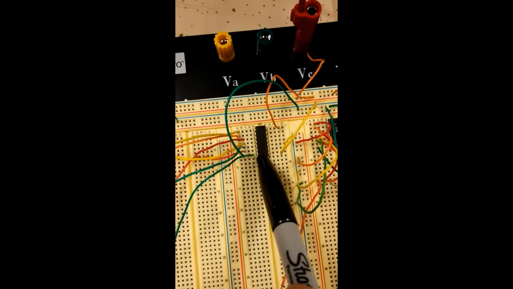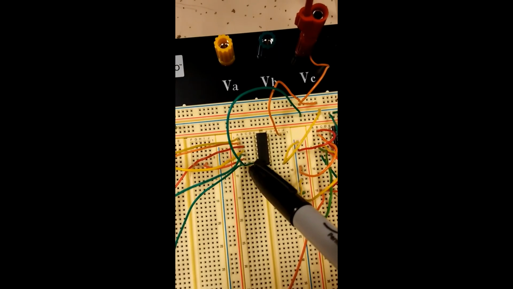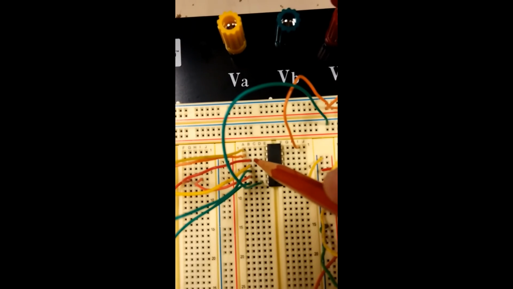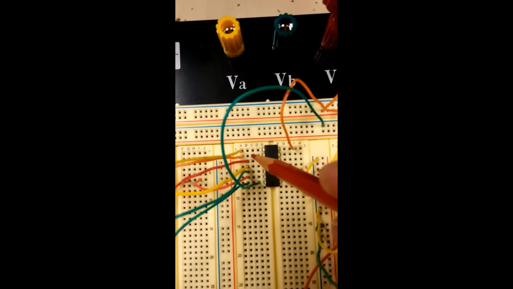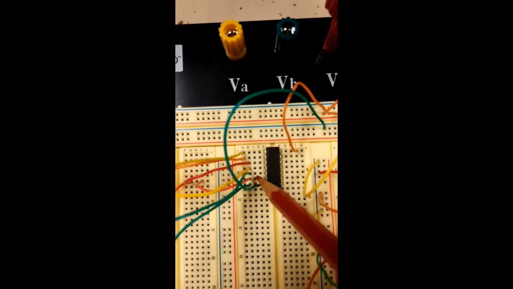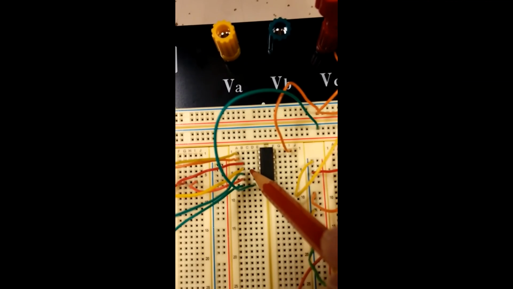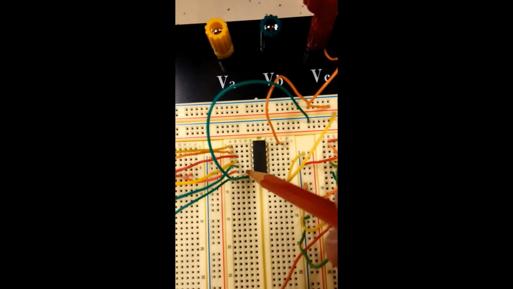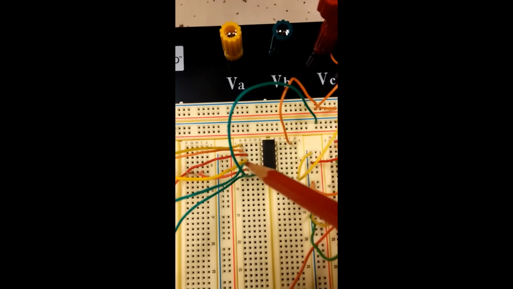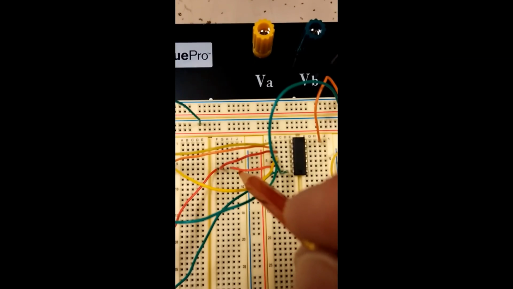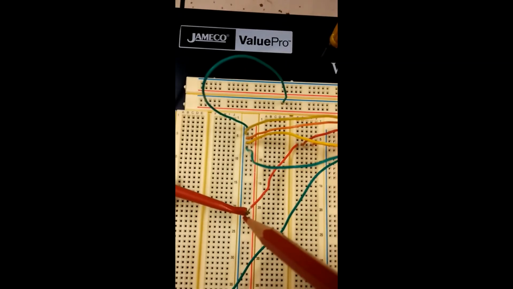This one here is the 7400. As you see, pins 1, 2, 3 are A, B, and then the output. The other gate is C, D, and then the output. And you see that I have to connect them to the output.